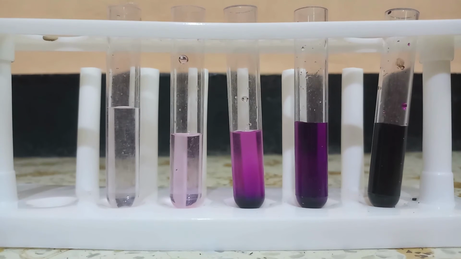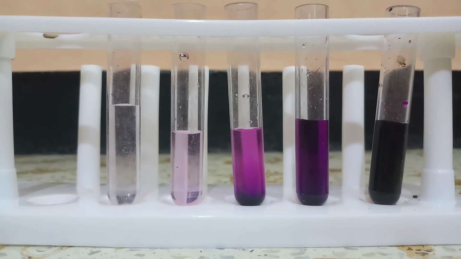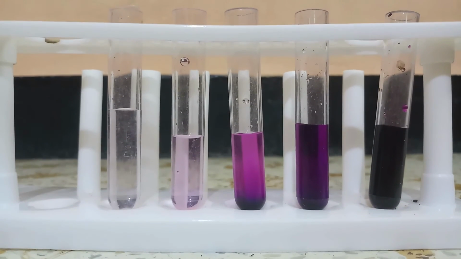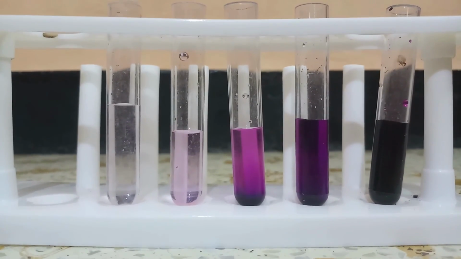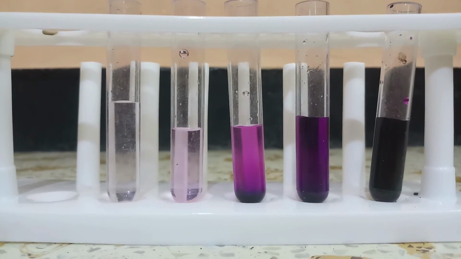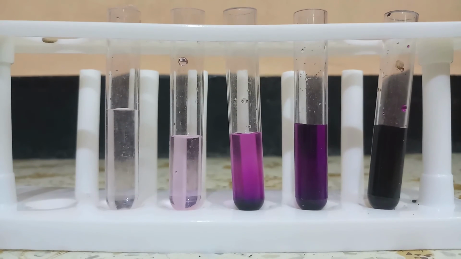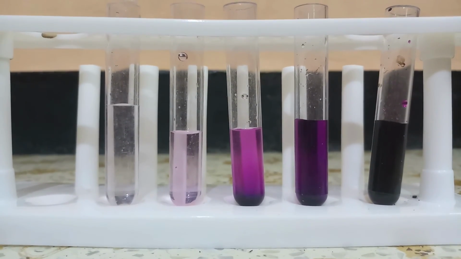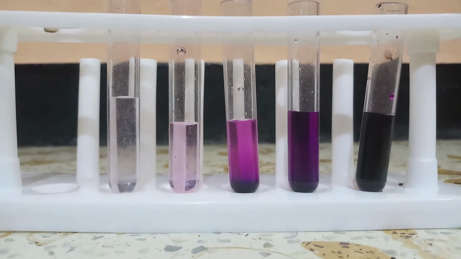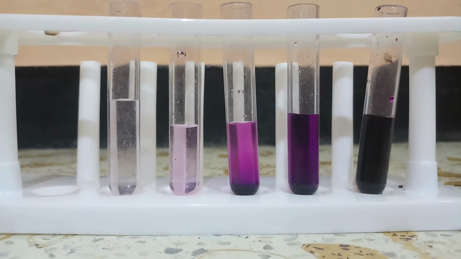Then in the third tube, we will have 1% color, in the fourth tube, we'll have 0.1%, and in the fifth tube, we'll have 0.01% color. So the part we are transferring is the part of color we get in the next tube. The particles are so small that we cannot see them with the naked eye. So now we have successfully completed the experiment, estimating how small the particles are. We have also done the observation. So thank you.